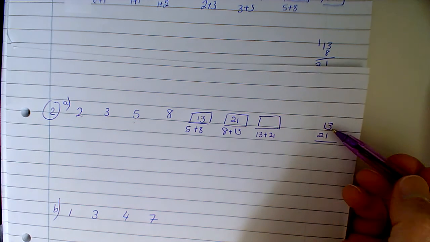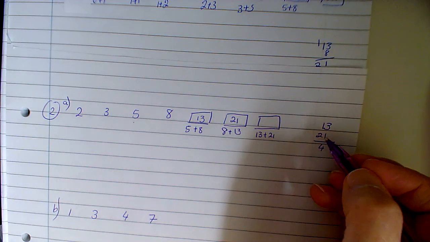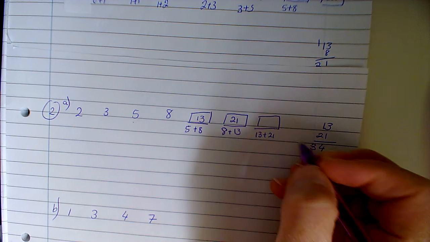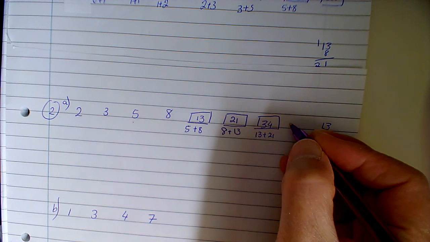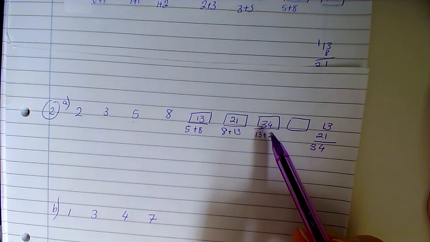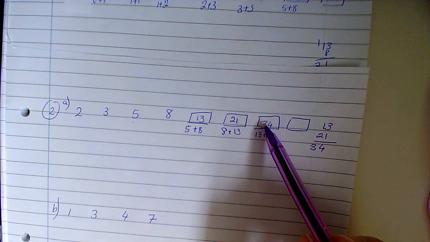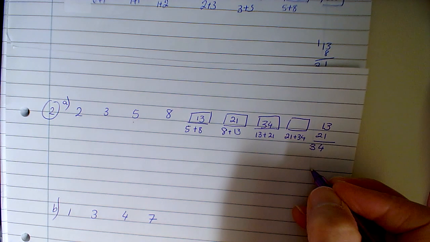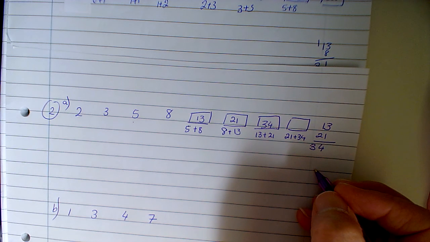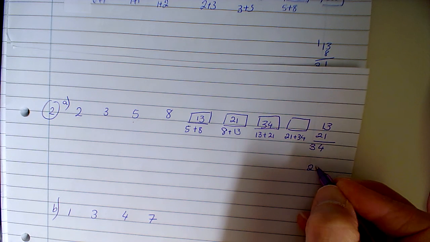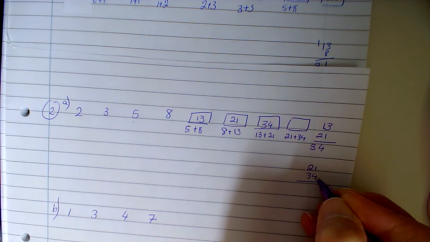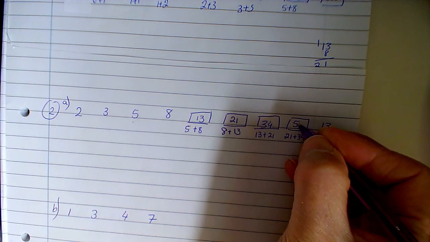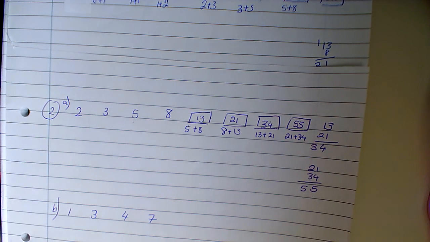Do your little column method, 3, 4, 2, 3, so that's 34. Next term, I would have to add the two terms in front of it, so that would be 21 add 34. Again, don't be afraid to show your workings. 21 add 34, 4, 5, and 5, so that would be 55, and so forth.